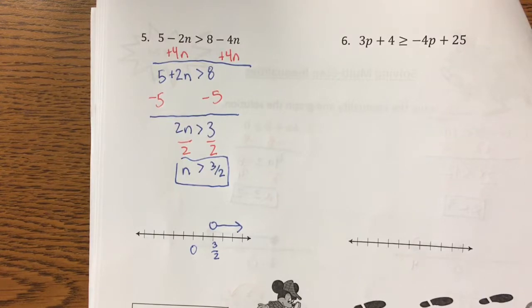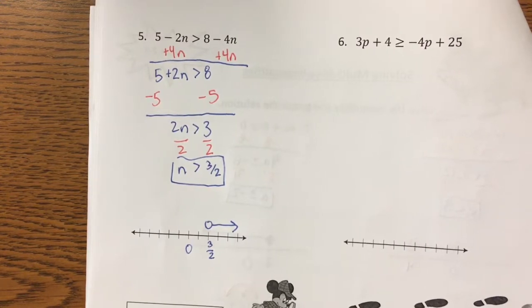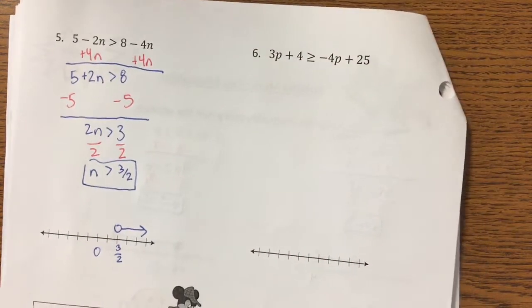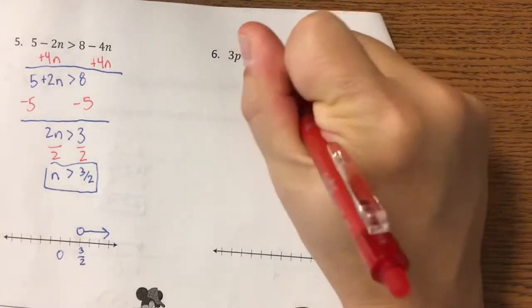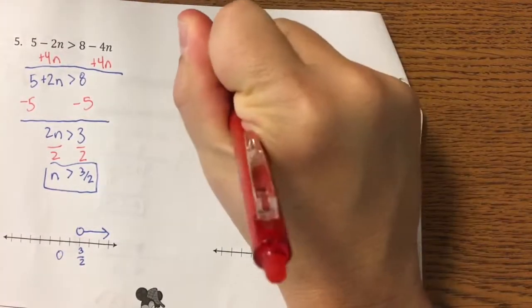All right, let's do one more. All right, so for number 6, we've got to get the variables all to one side. So if I'm trying to get them all to the left side, what do I need to add to both sides? 4p? Yeah, 4p. So I'm going to say plus 4p, plus 4p.